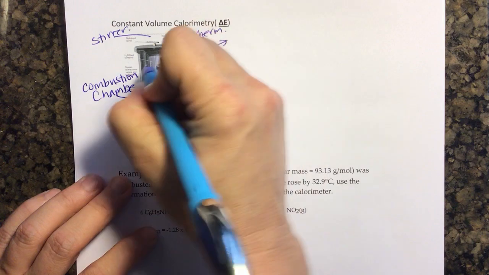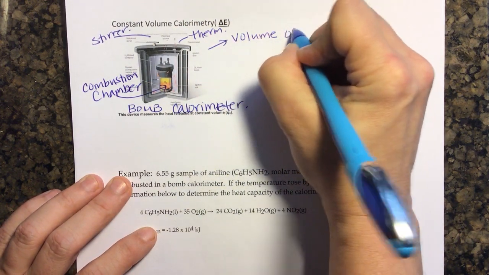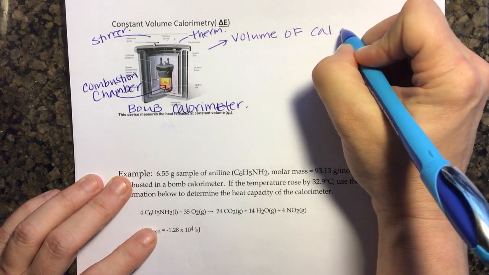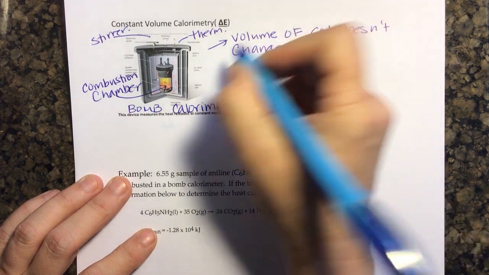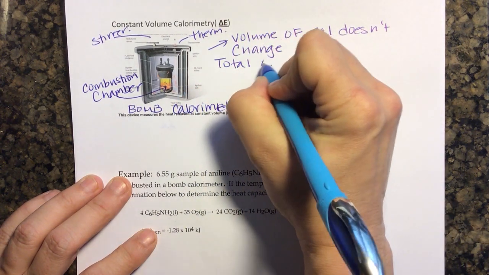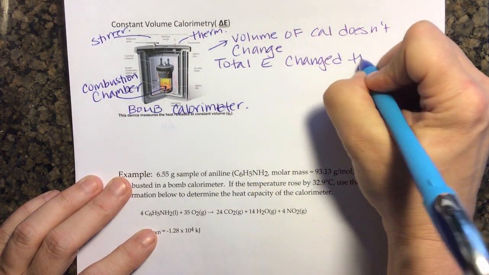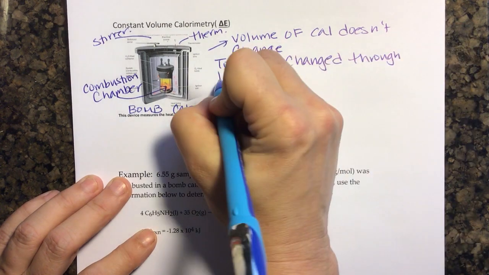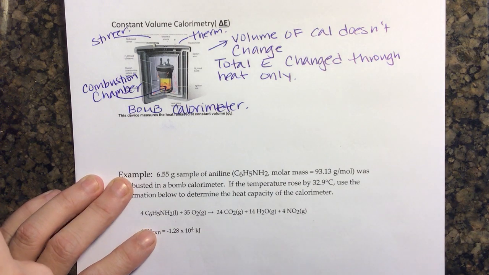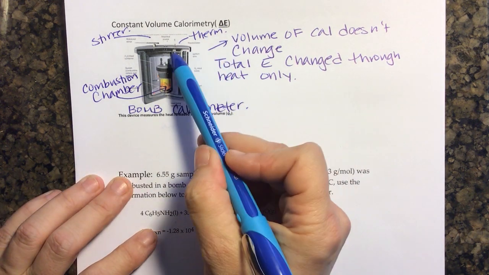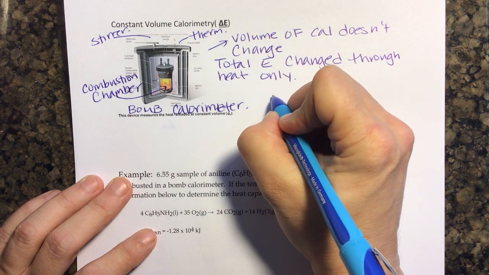So here, by this vessel, we can see that the volume of our calorimeter doesn't change. It's not going to change. And the total energy changed itself through heat only. Through heat only. So we're measuring the heat by how the temperature of our calorimeter changes, and that's why we need this thermometer. So there's a few formulas that we should write down.